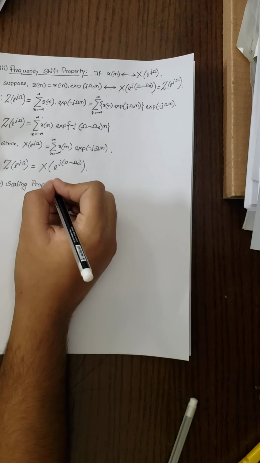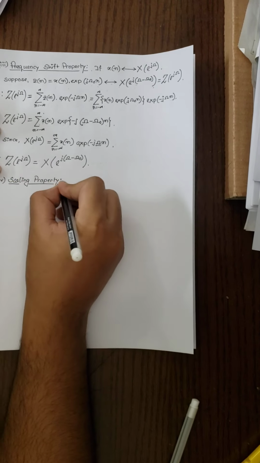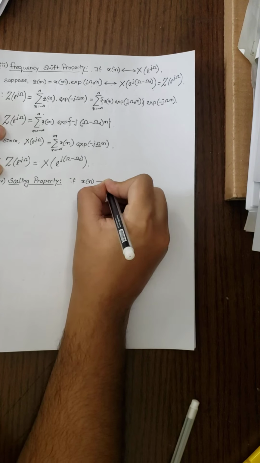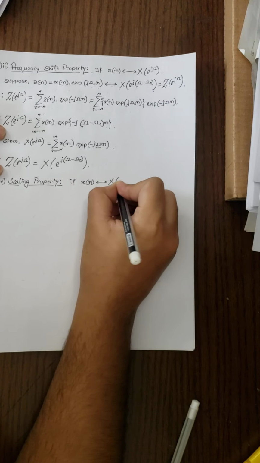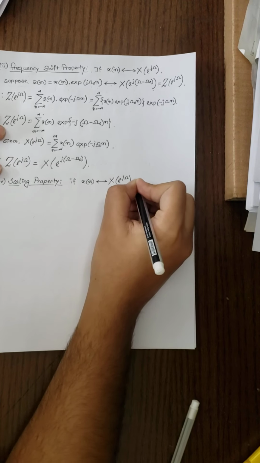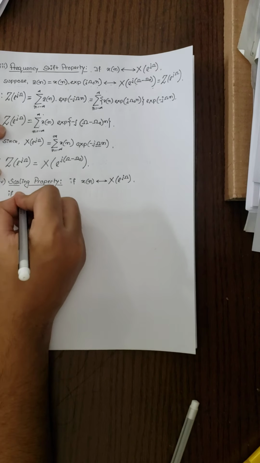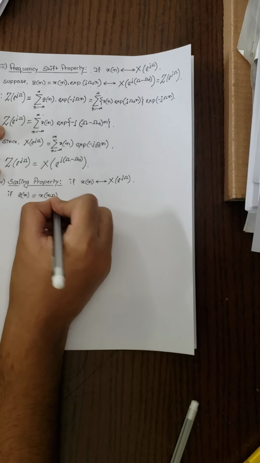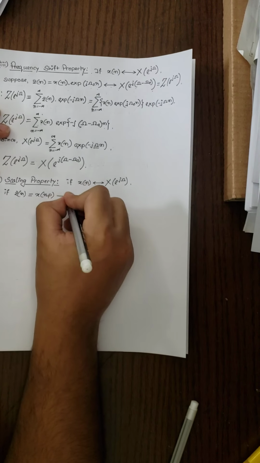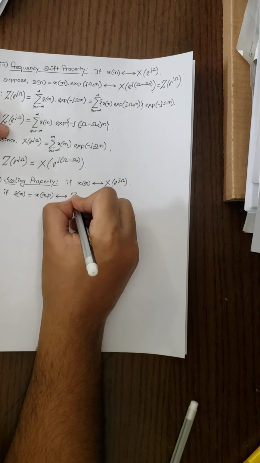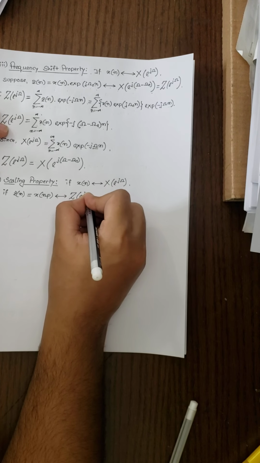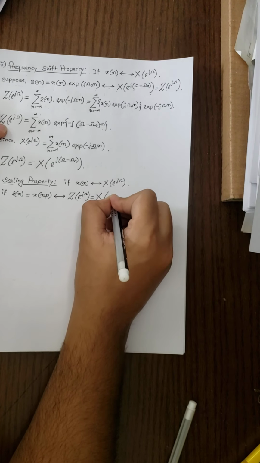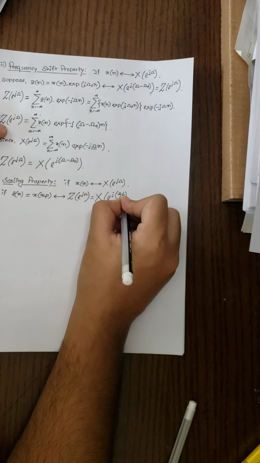Now the scaling property says if x of n gives us a Fourier transform pair of x of e to the power j omega, then if z of n is a scaled version of x of n, which is multiplied by a scaling operator p, will give us the Fourier transform pair z of e to the power j omega, which is equal to x of e to the power j omega by p.